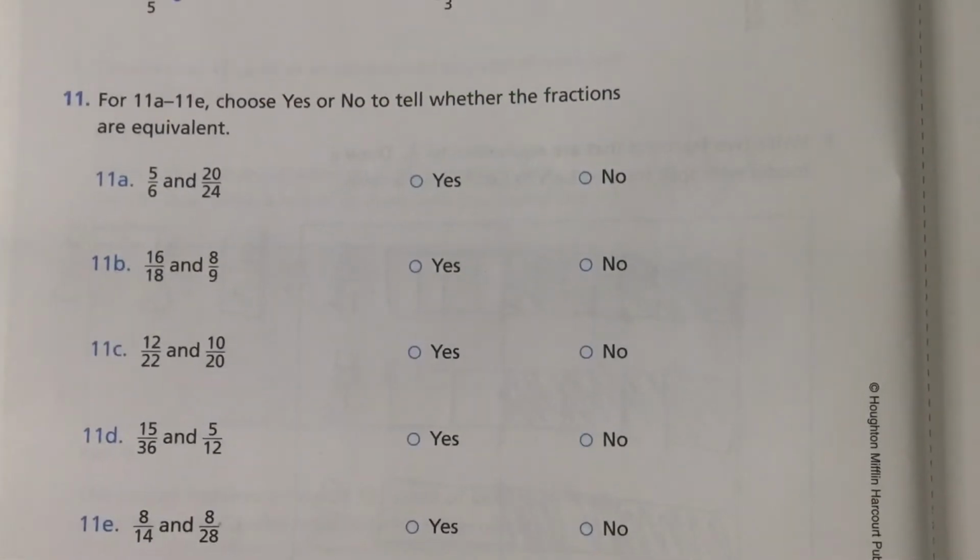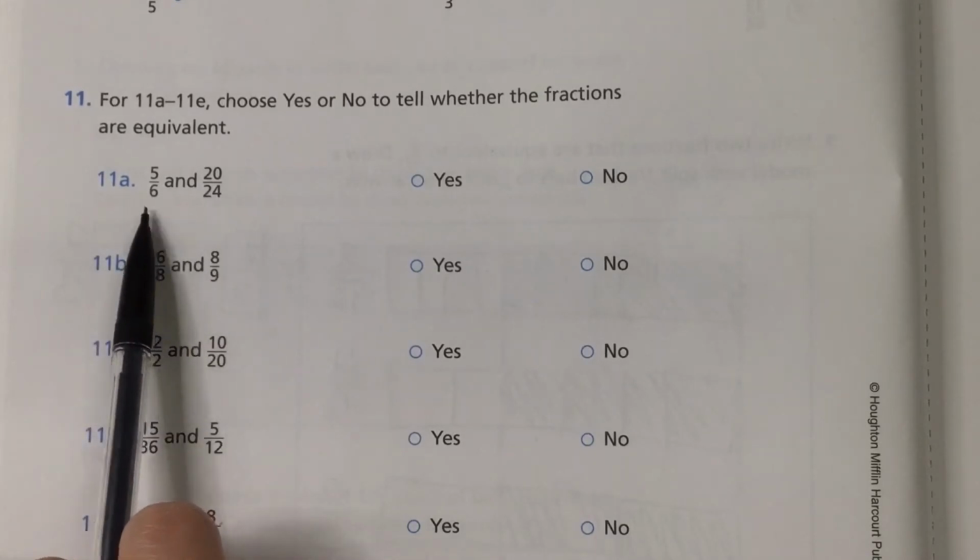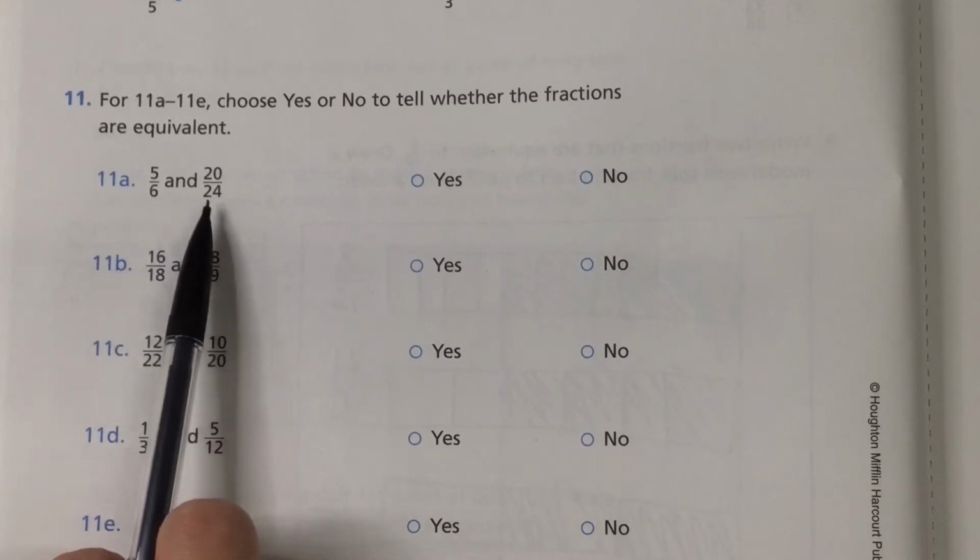Okay, the next section, number 11. Choose yes or no to tell whether the fractions are equivalent. So again, you have to prove your answer. You can't just guess on this. So what you need to do is think, is there a magic 1 that I can multiply both 5 and 6 by to get to 20 and 24?